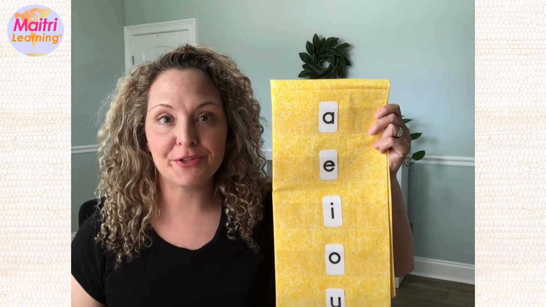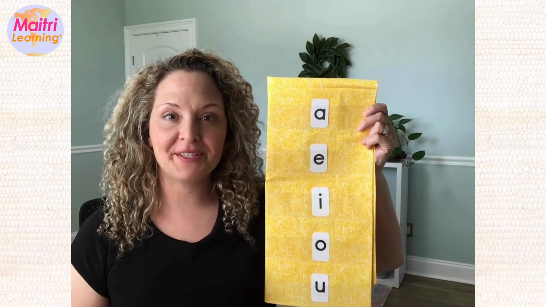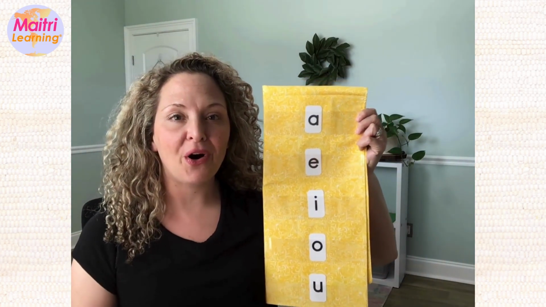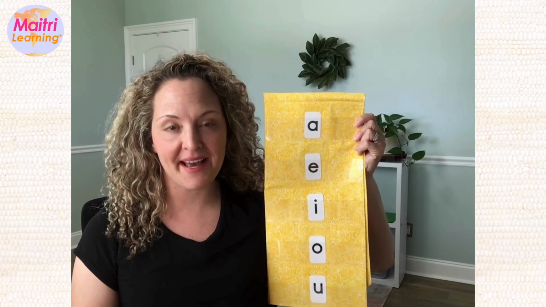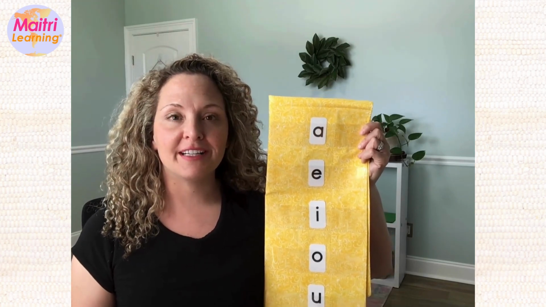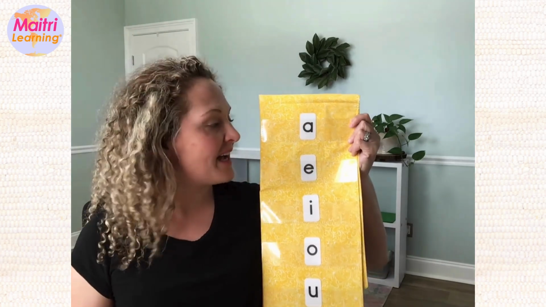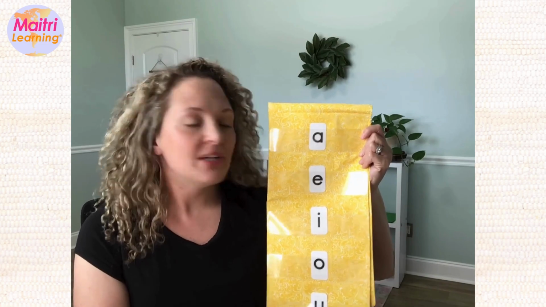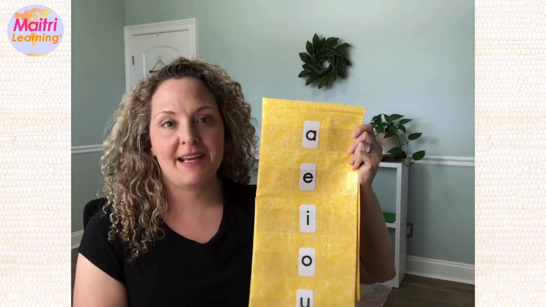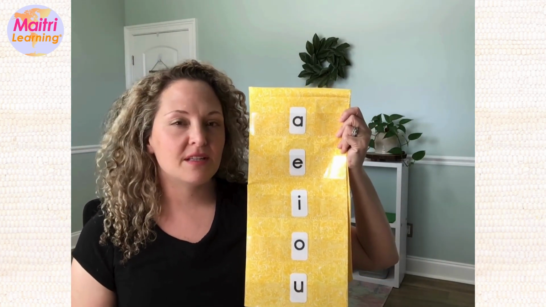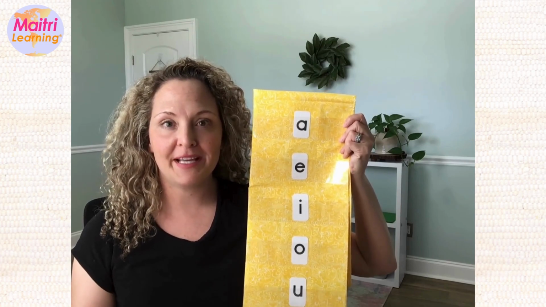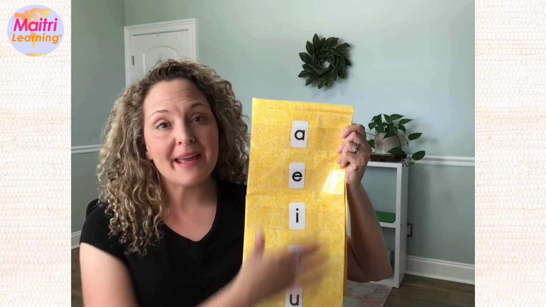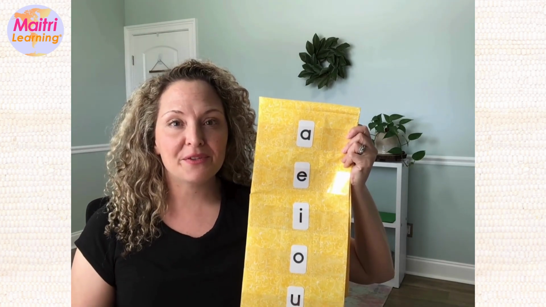Depending on the age of your student and the progression of their skills, the next step is to review all 5 short vowel sounds. Typically in kindergarten, for the students that I've had the pleasure of teaching, it is by the middle of the year that they have a pretty good command of those short vowel sounds. This is something that happens slowly over time. Now, if it's an accelerated reader or an advanced student, they may have these short vowel sounds sooner.